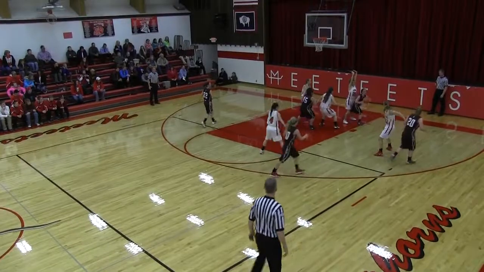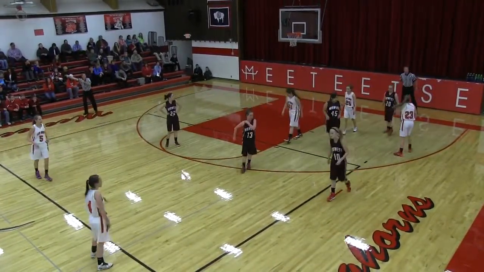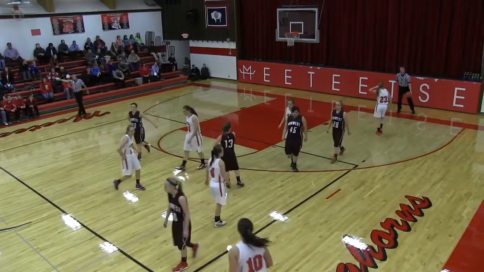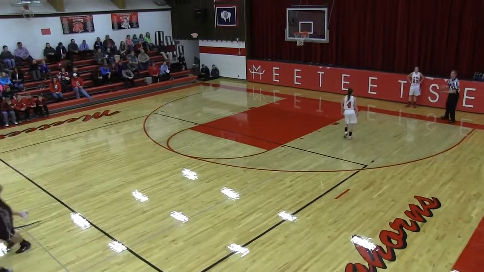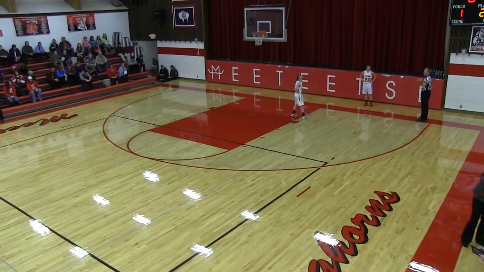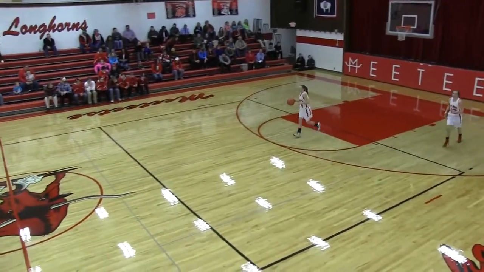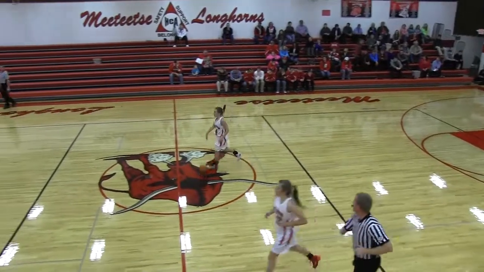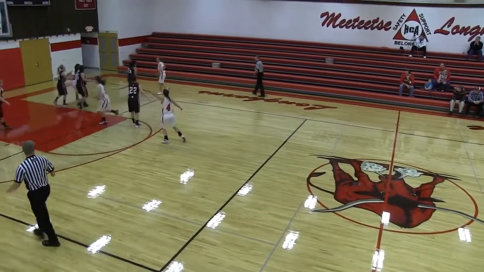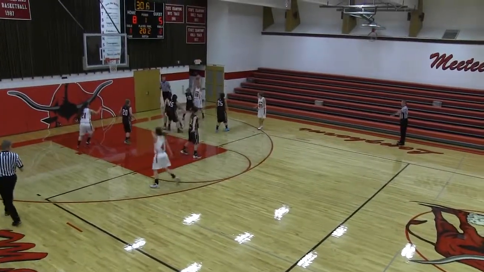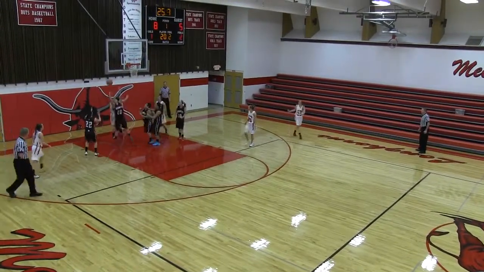Pass inside to Weber. Tries to pass it back outside, and we're going to have a jump ball. And this one's going to go back to Meeteetse. Looks like Sessions is going to inbound it. Tori Lewis, and she'll bring it across the midcourt line. Pass it over to Foot, who passed it to Gould. Gould looks inside and hits Sessions. Into Abar. Abar turns around.